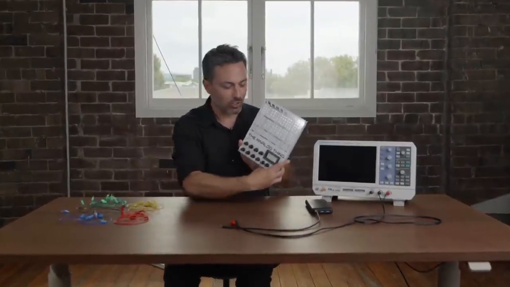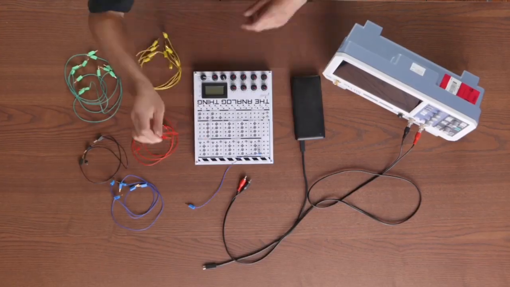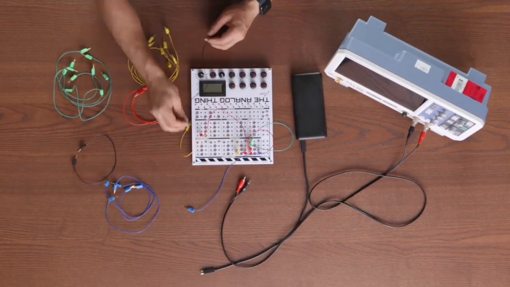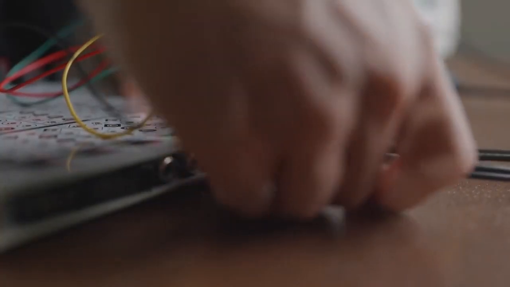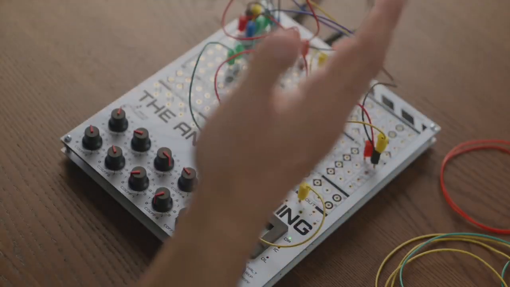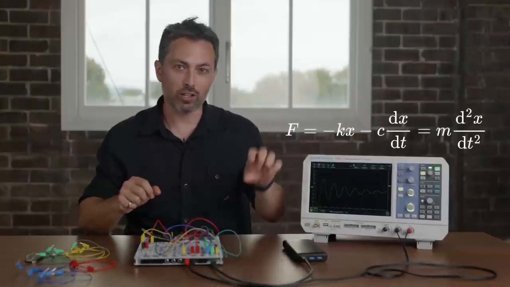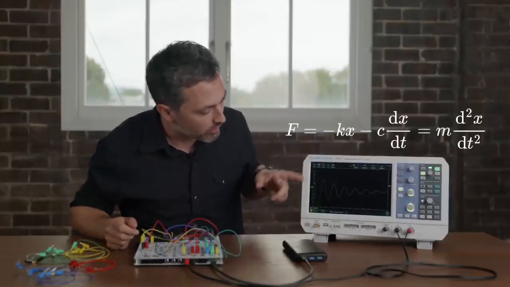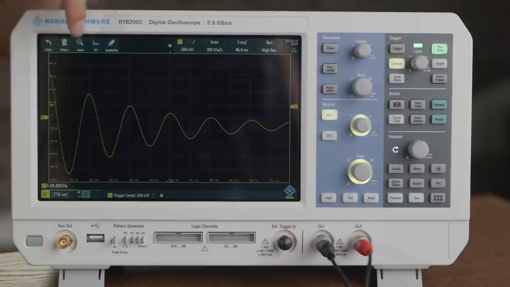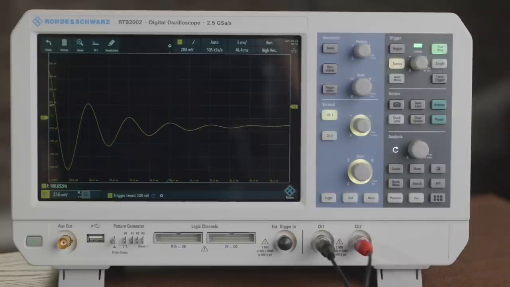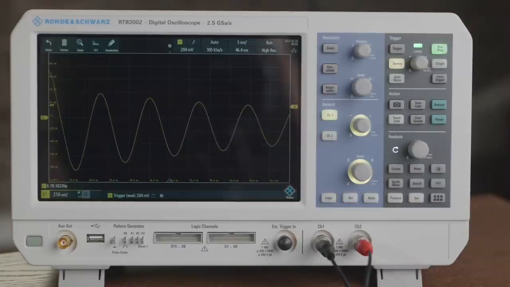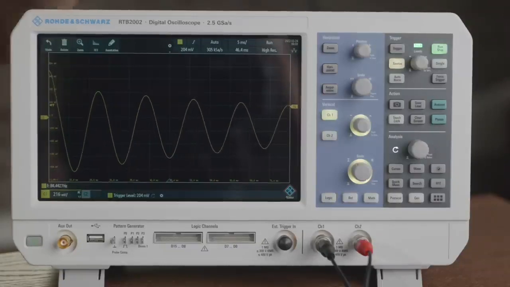This is an analog computer, and by connecting these wires in particular ways, I can program it to solve a whole range of differential equations. For example, this setup allows me to simulate a damped mass oscillating on a spring. So on the oscilloscope, you can actually see the position of the mass over time. And I can vary the damping, or the spring constant, or the mass, and we can see how the amplitude and duration of the oscillations change.